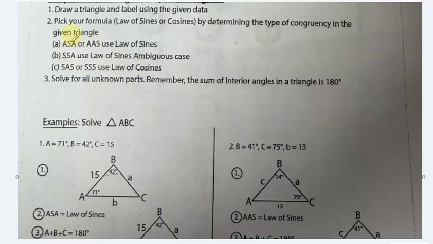What this means is if I have an angle, a side, and an angle, or an angle, angle, side, then I can use law of cosines or law of sines.